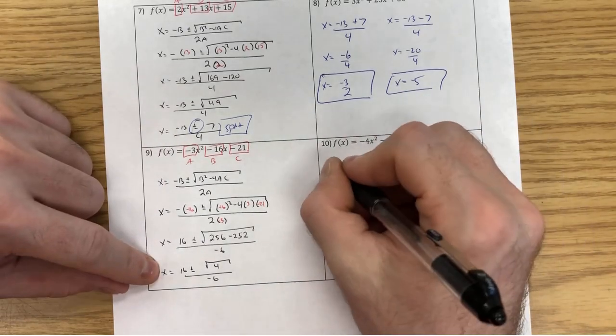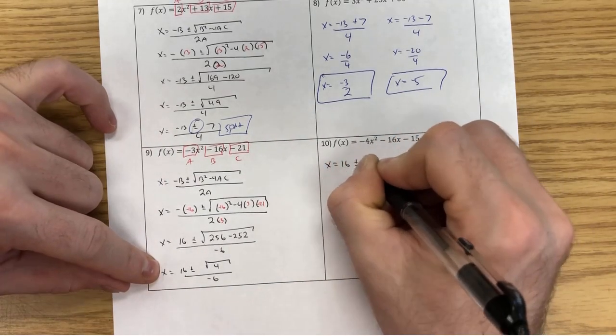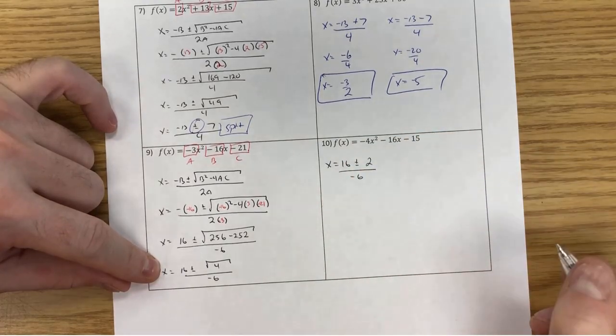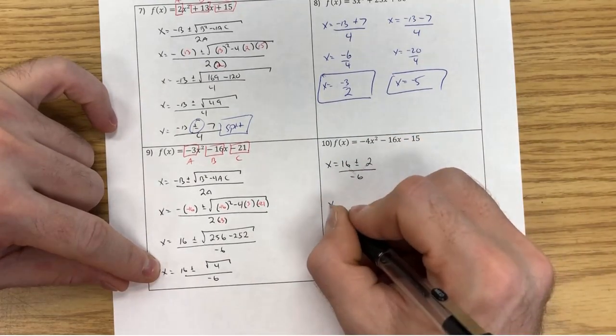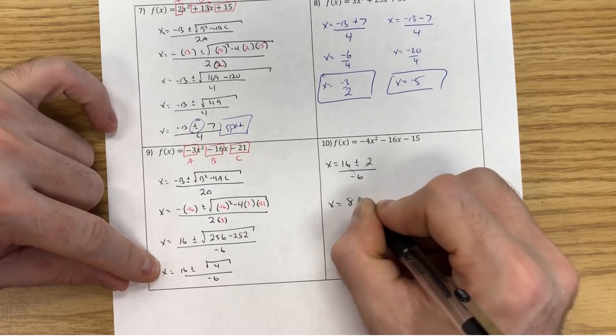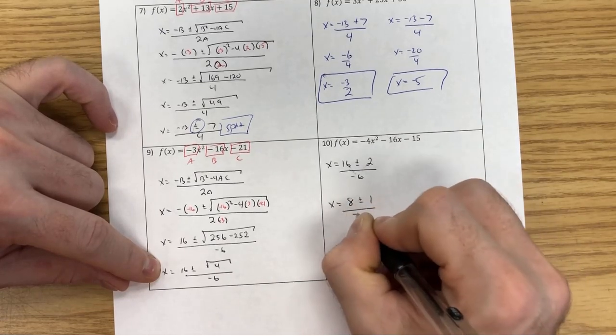Okay, I keep going. And I can actually reduce this. That's going to give me x equals 8 plus or minus 1, over negative 3.